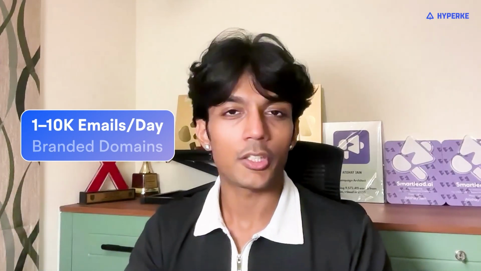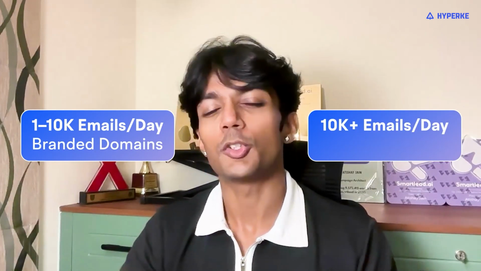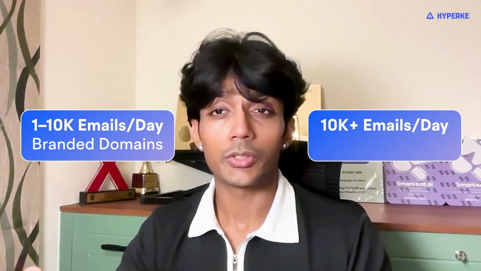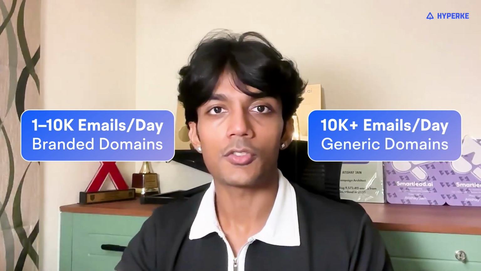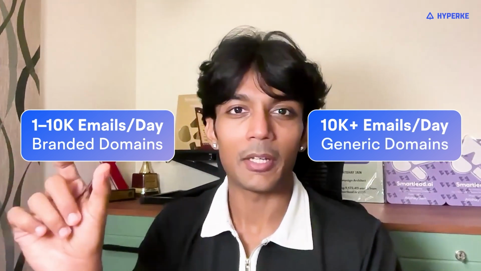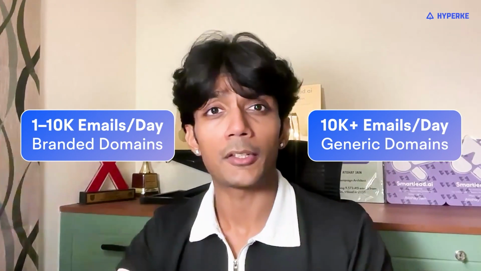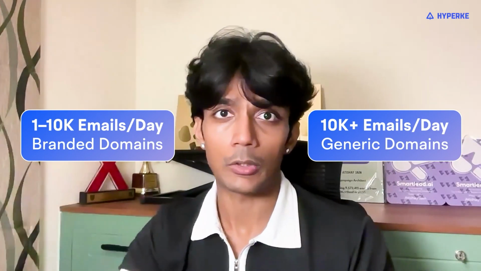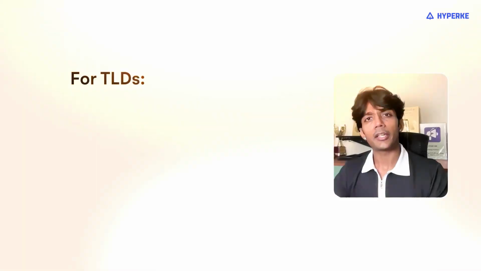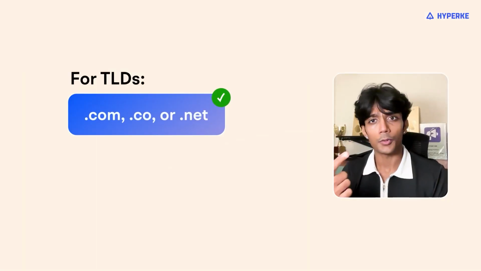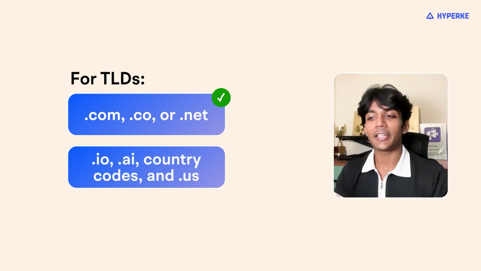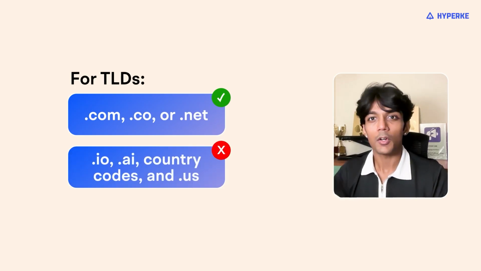If you're going to send anything between 1 to 10,000 emails per day, you are okay purchasing domains branded to your company's name. But if you're sending 10,000 or more every single day, I encourage you to purchase generic domains because at scale, your company's name in the domain can also be used by pattern detection algorithms to fingerprint your outreach. When it comes to the domain extensions or the TLDs to purchase, I recommend going with .coms, .infos, .cos, and .net. Everything else, avoid it. It's either too expensive or it's too spammy.